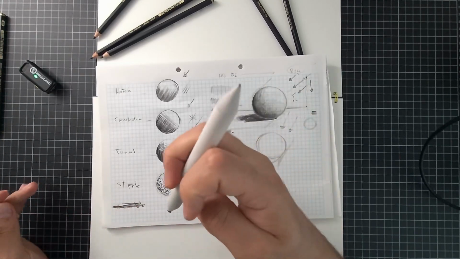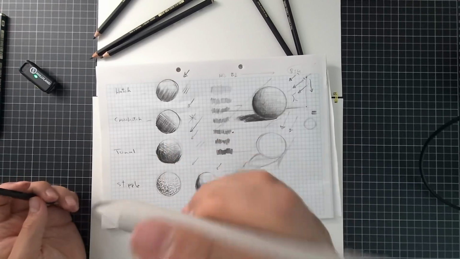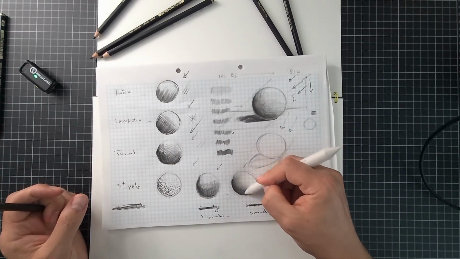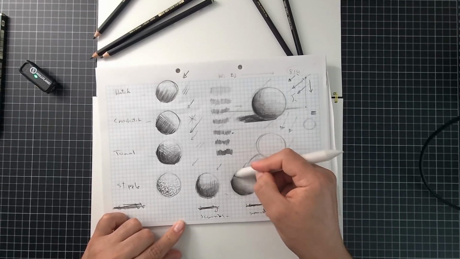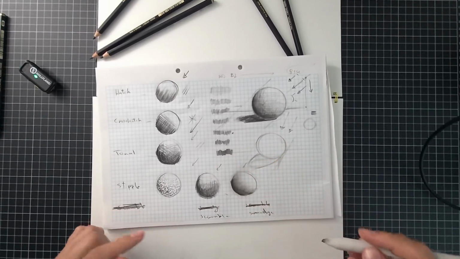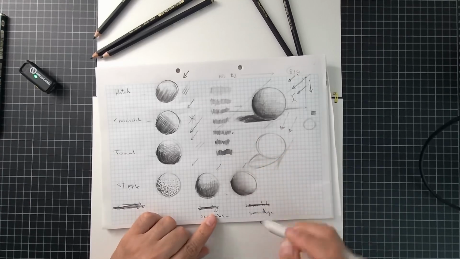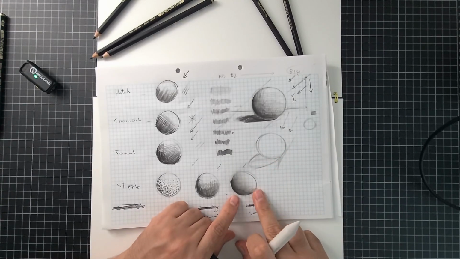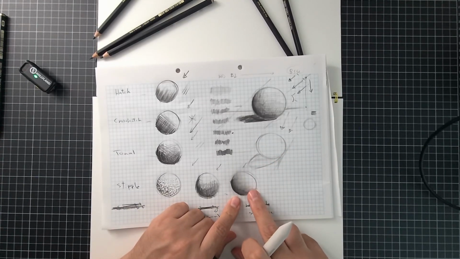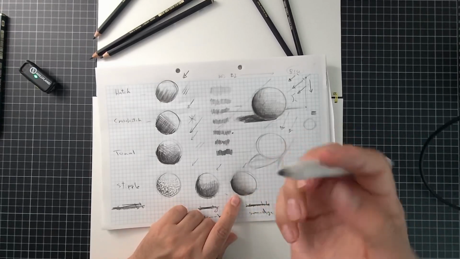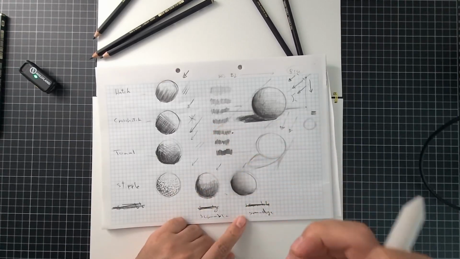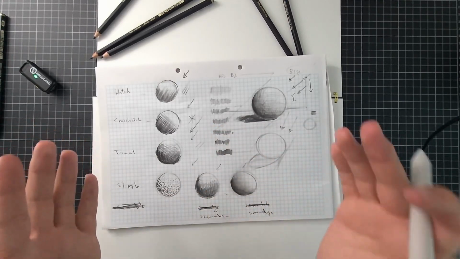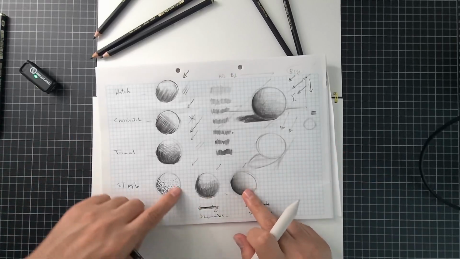Ideally, you can use this one not only for pencils, but also for kohl. If you are drawing with kohl, you can also use this. And as you see, our shadow for this sphere looks way too smoothy, because of the technique that we used, which is smudge using fingers or this tool, and it looks way smoother than the others.